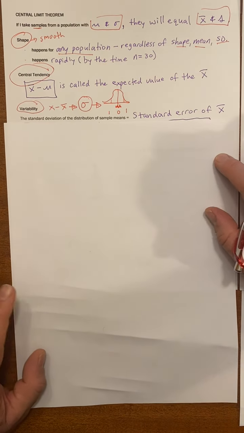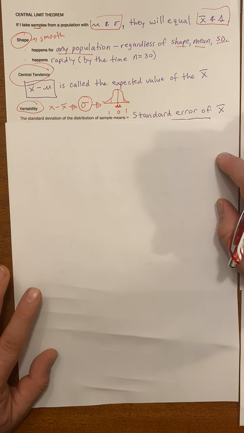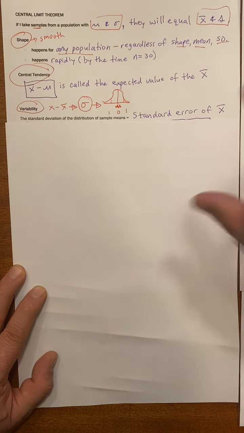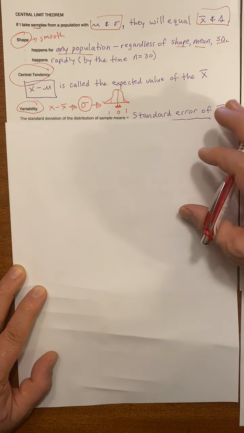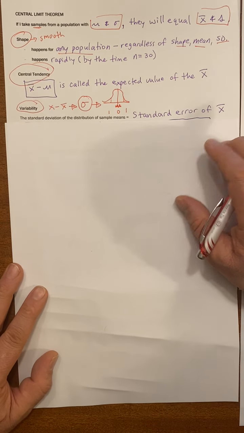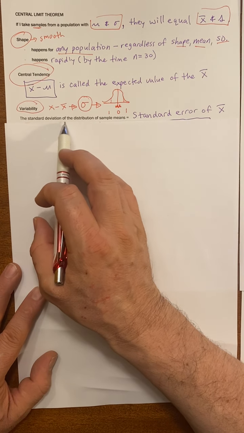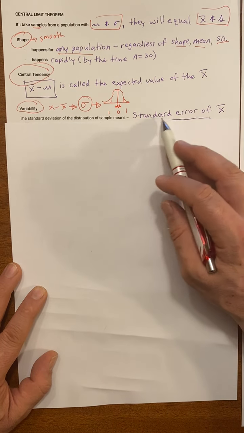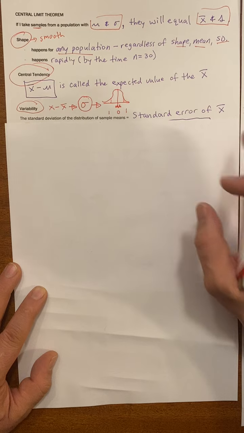Because now what we're going to talk about is when we create these distributions of sample means, we are now going to create a new type of standard deviation. Okay, so that's what I'm saying here. The standard deviation of the distribution of sample means is called the standard error of the sample mean.